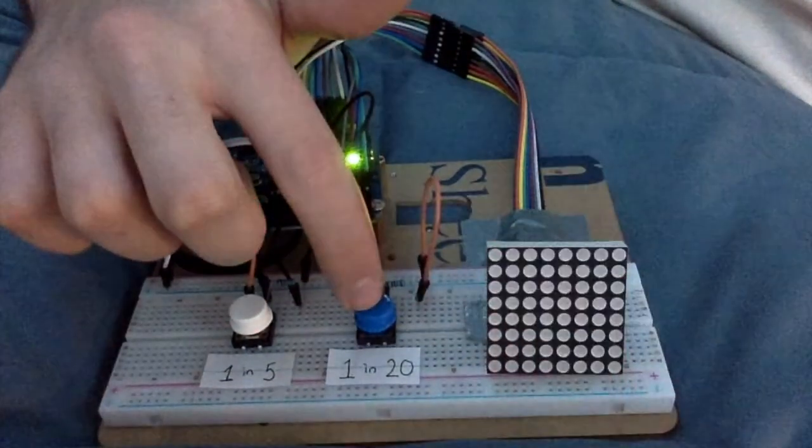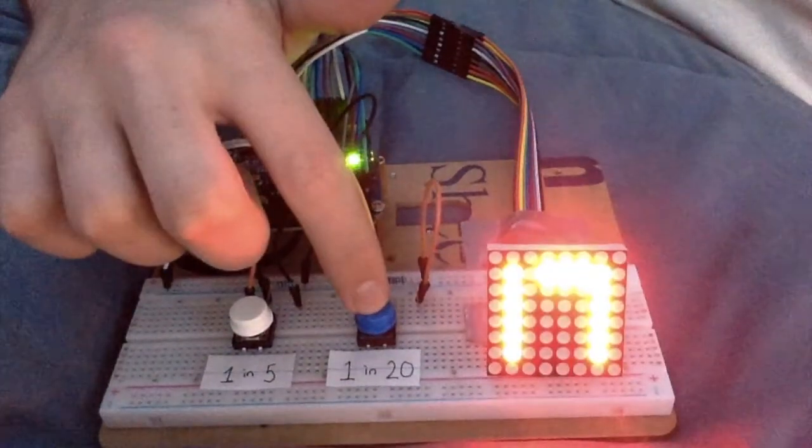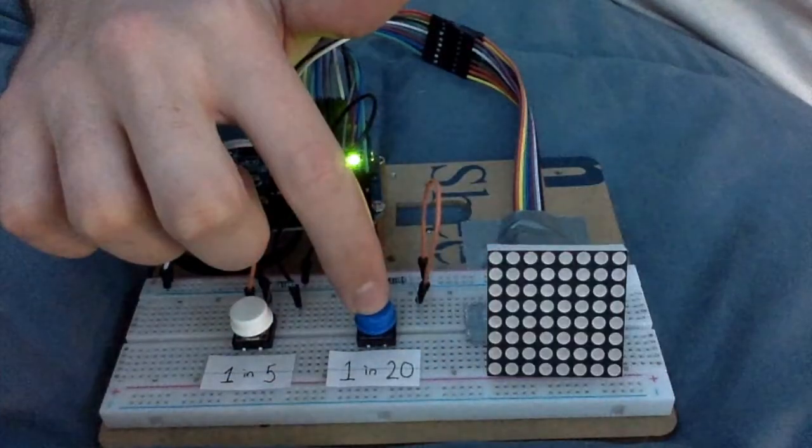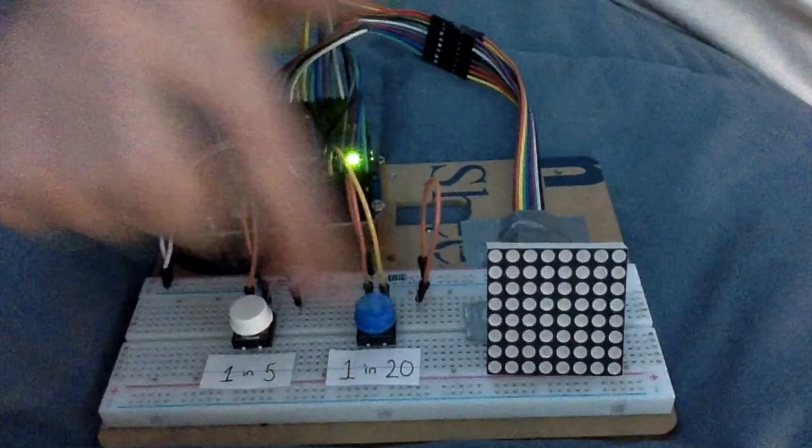Then we'll go over to the 1 in 20. Again, same thing, random number, but this time with a range of 1 to 20. As you can see, I coded each of these numbers into the 8x8 LED matrix, and they show up whenever pressed.